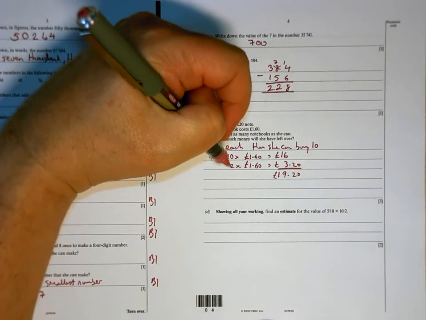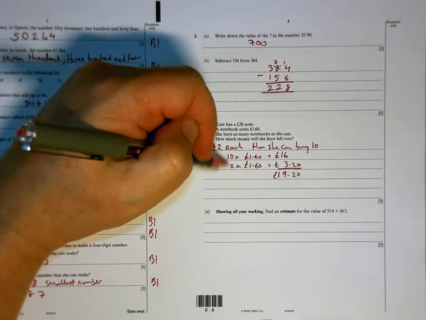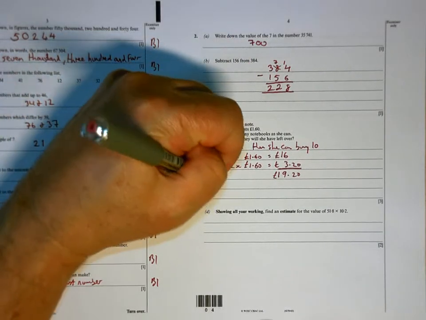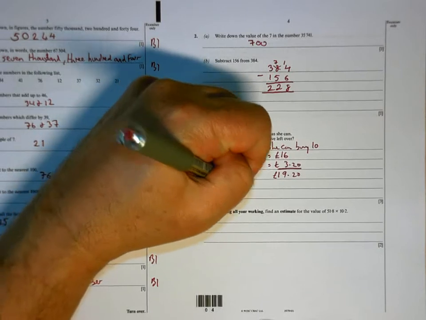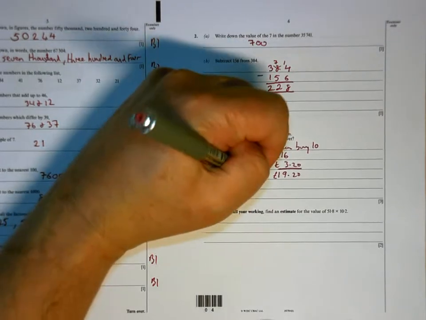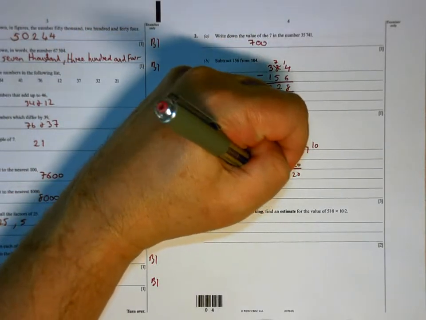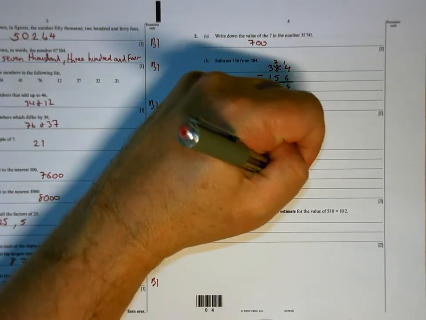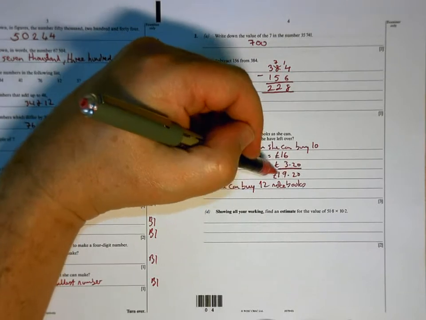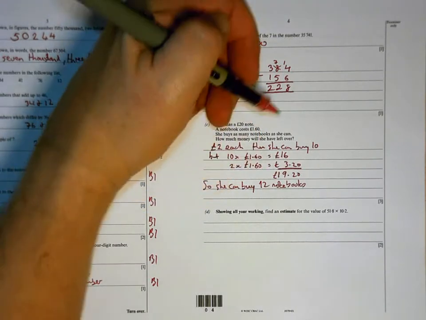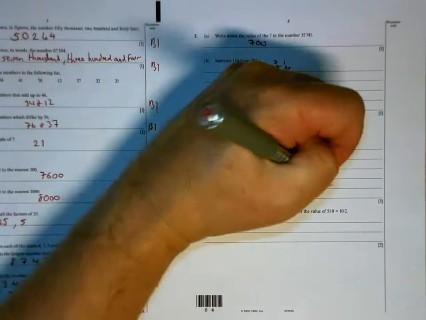So she can't buy another 1. So that means she can buy 12 books, and with £20, 12 will come to £19.20, so she'll have 80 pence left.